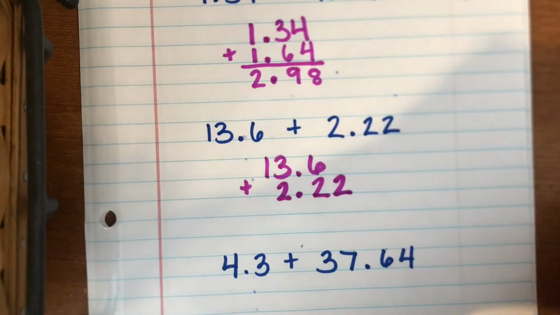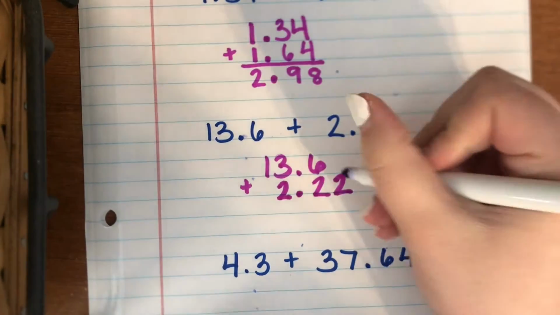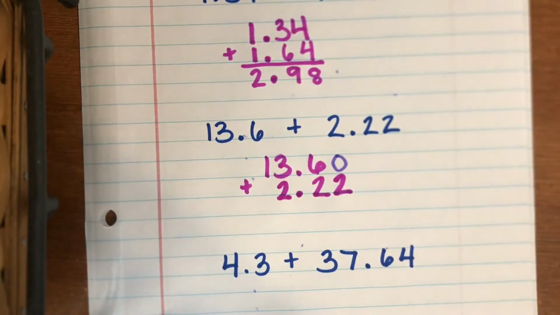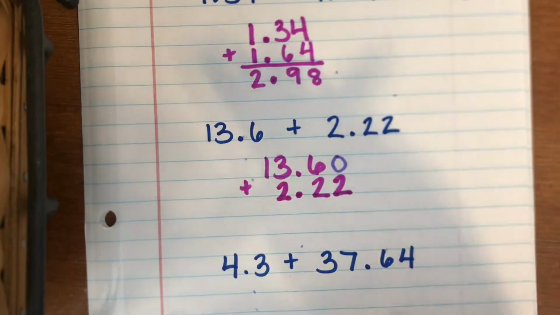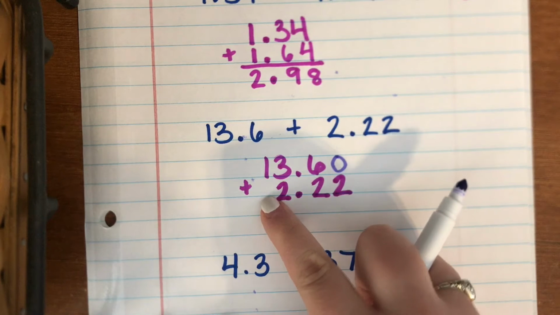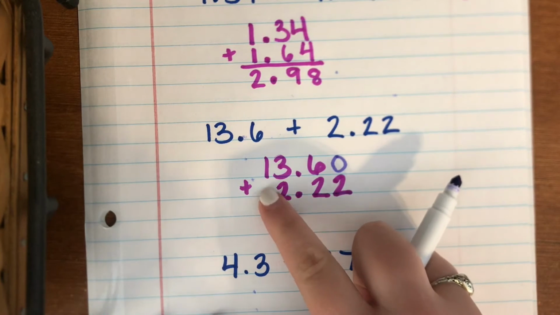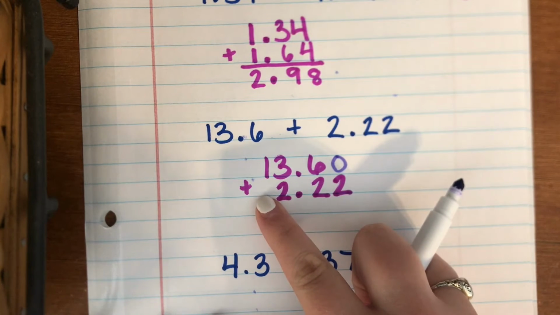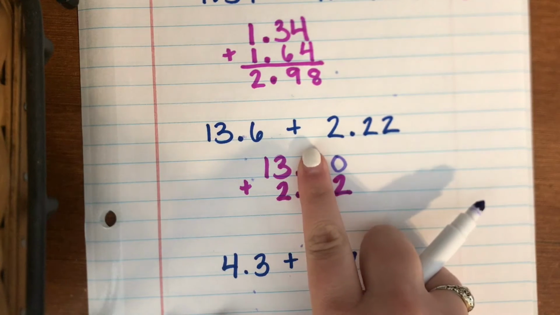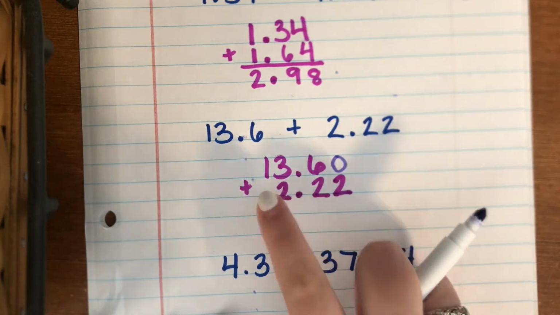Now, in this case, I'm going to add a 0 in the hundredths place, just like we did in one of our earlier problems. That is a nice placeholder. I could also add a 0 here, but this looks more like what we've done in the past, where we're just adding tens and ones, and we know that it would just be 1 plus nothing.